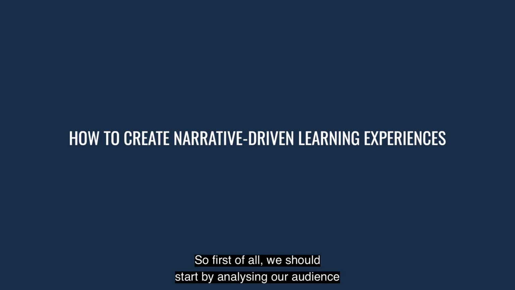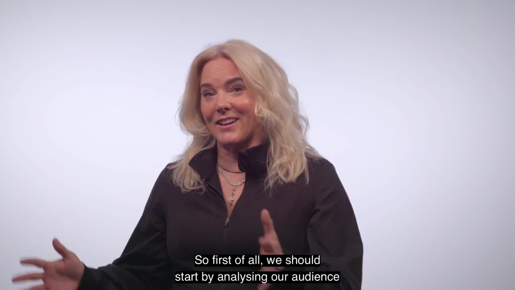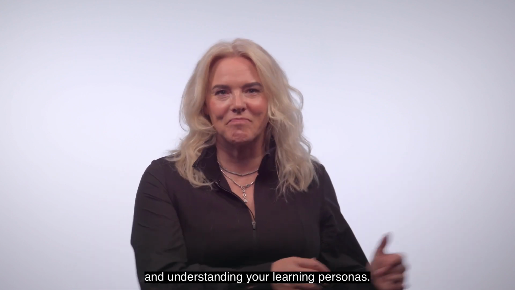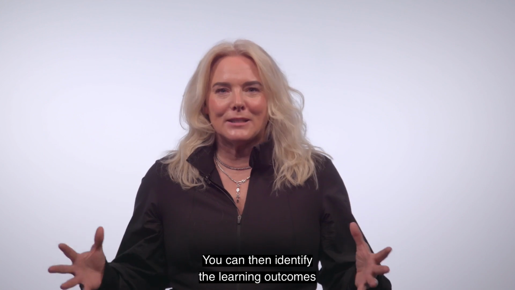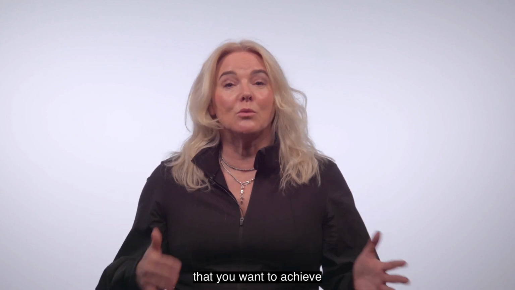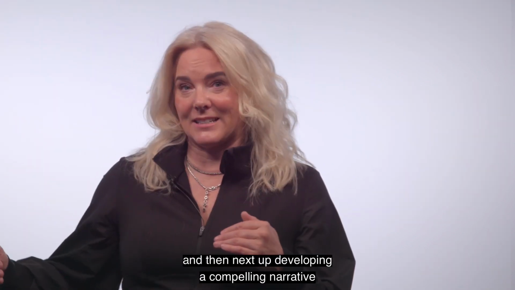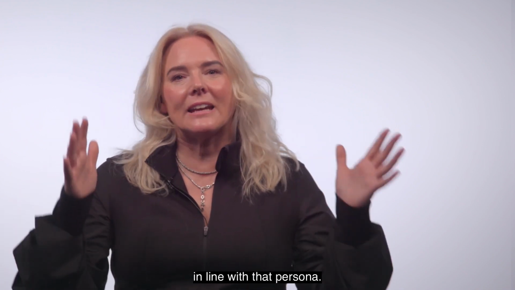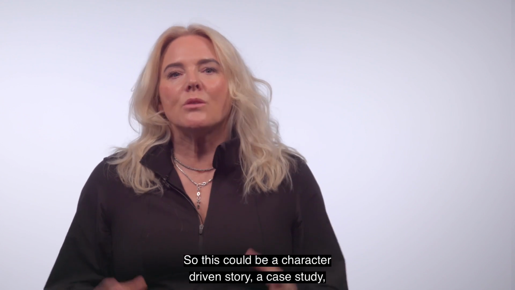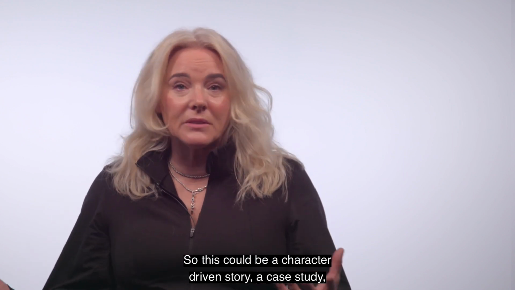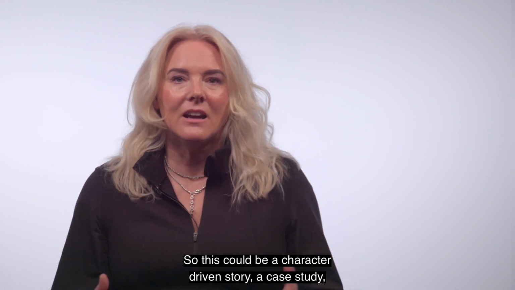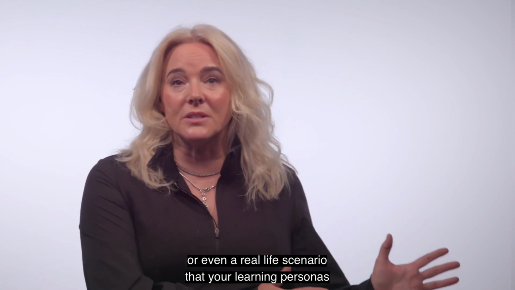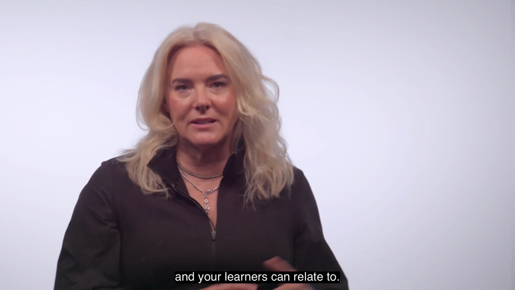So first of all, we should start by analysing our audience and understanding your learning personas. You can then identify the learning outcomes that you want to achieve, and then next up, developing a compelling narrative in line with that persona. So this could be a character-driven story, a case study, or even a real-life scenario that your learning personas and your learners can relate to.